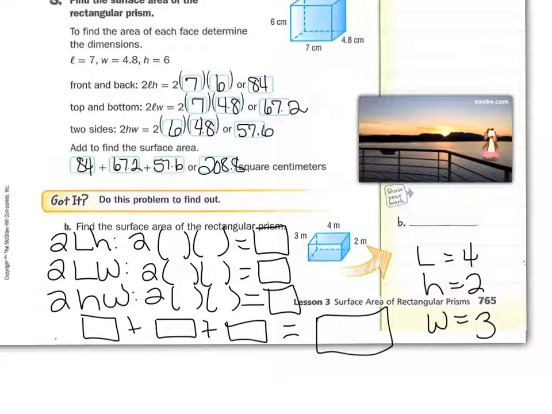Puppy seems to be having a great time on his cruise. Let's see if he had time to solve this problem. Wow, it is sunset time, and you are still working on your surface area. Good job. The answer for problem B is 52 meters squared. If you had any trouble getting this answer, please check with your teacher now.